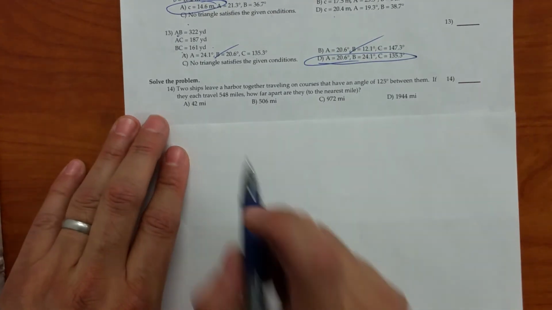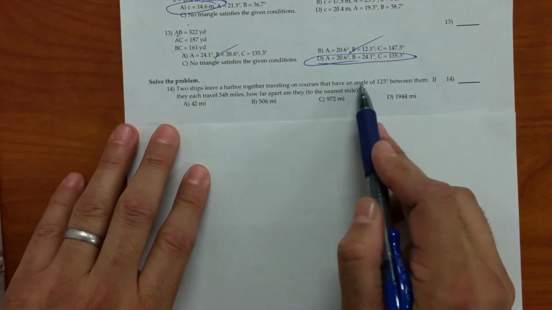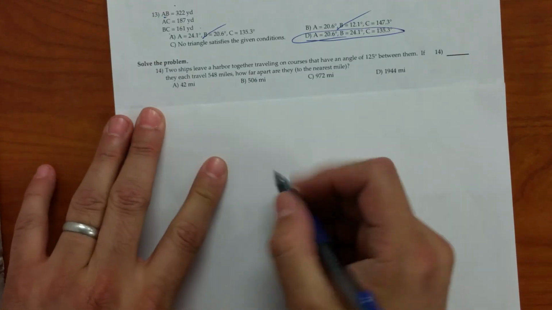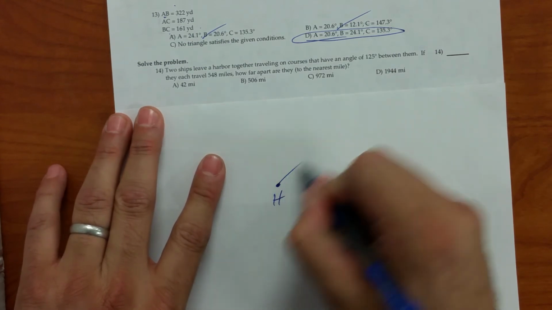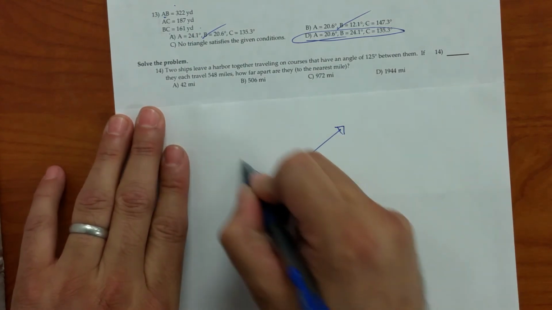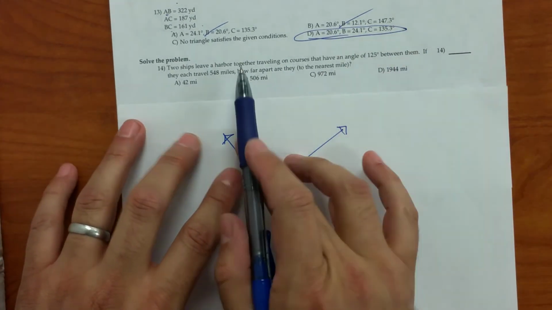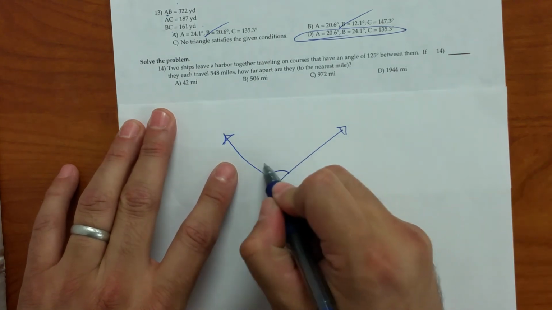Number 14 says, two ships leave the harbor together traveling on course and have an angle of 125 degrees between them. So I'm going to start here. You're leaving the harbor here. I'm going to call it H. That one's going that way. That one's going that way. They leave together, so same time. 125 degrees between them.